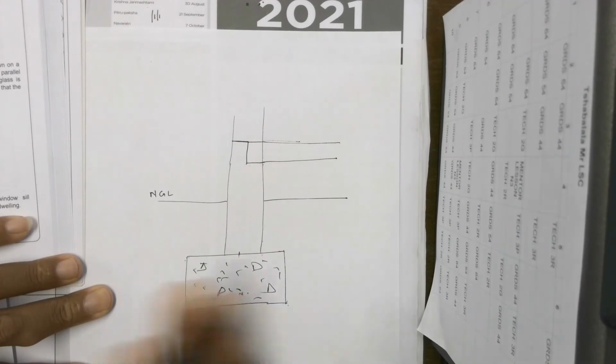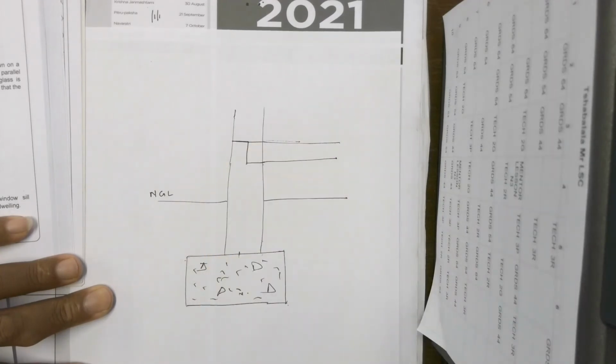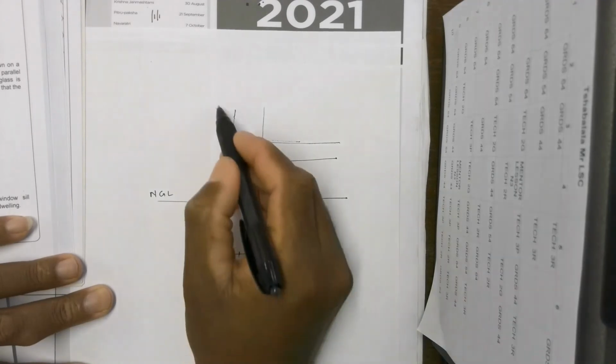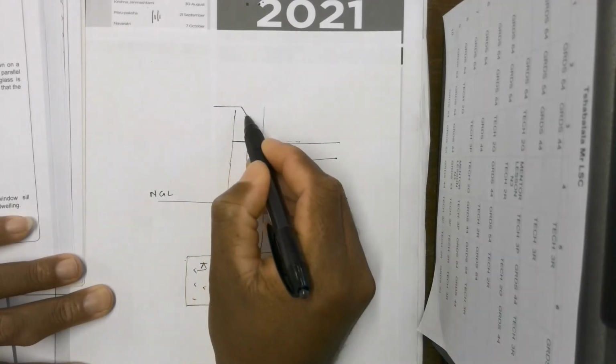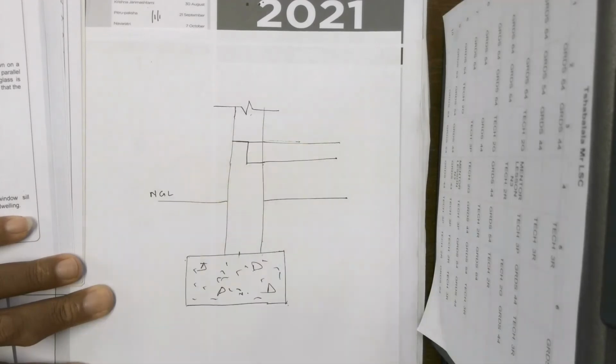Now we have copied this, and we need to hatch it correctly. On top here, there's one more thing that is missing. We spoke about it at the beginning on Monday, where you draw a zigzag line. What does the zigzag line stand for? It's a break in continuity, isn't that so?